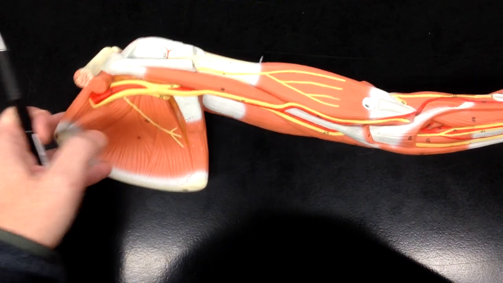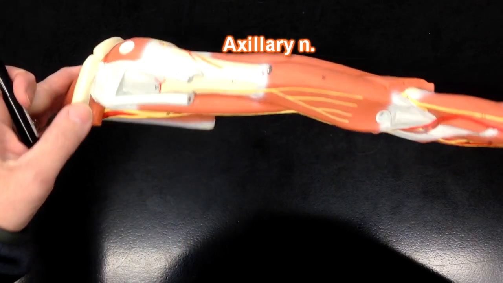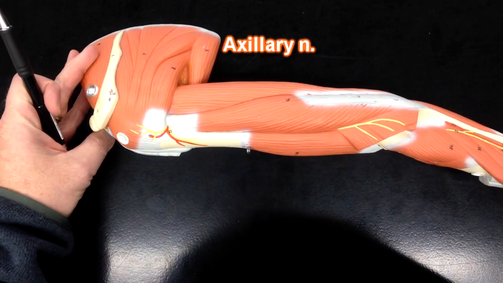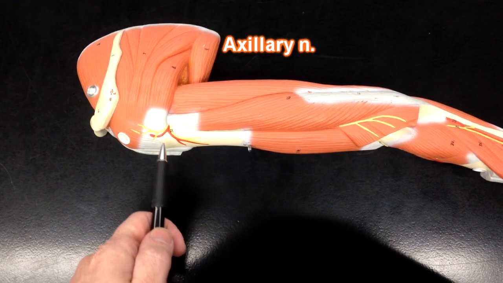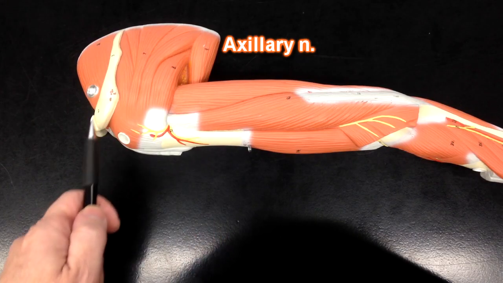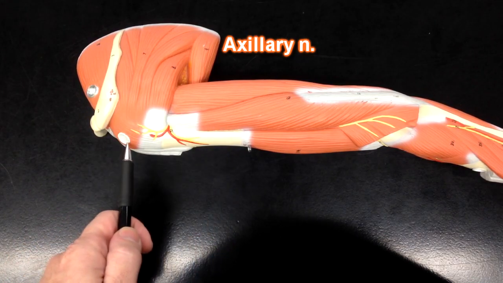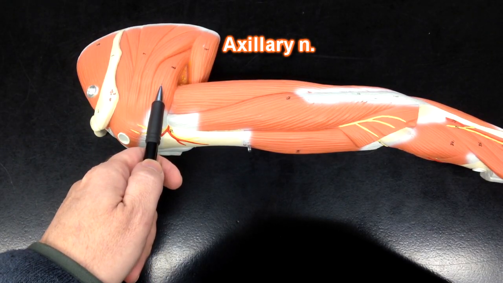Okay. Now, this axillary nerve is going to emerge on this side after it passes through the quadrangular space, and you can see where it would innervate the deltoid muscle. The deltoid muscle would sit here. Okay. Axillary nerve also innervates teres minor as well.